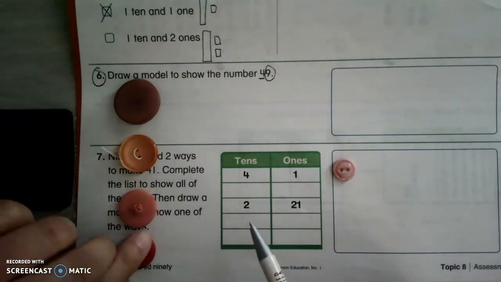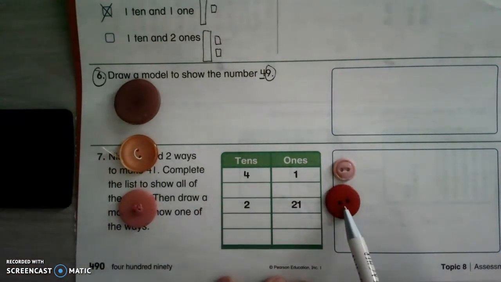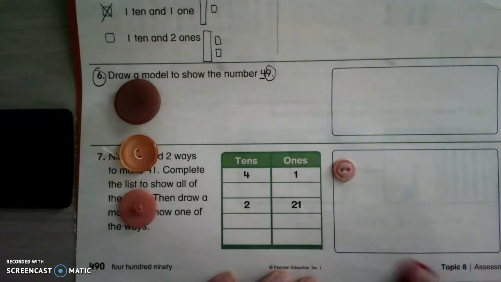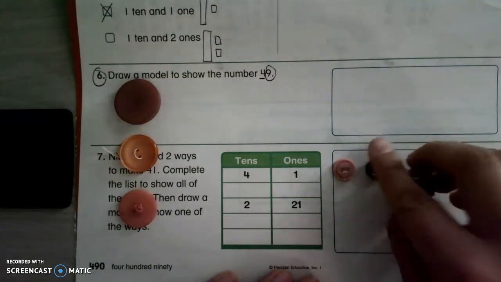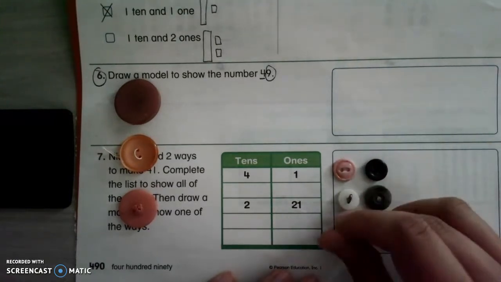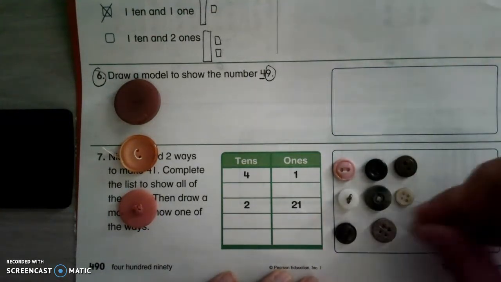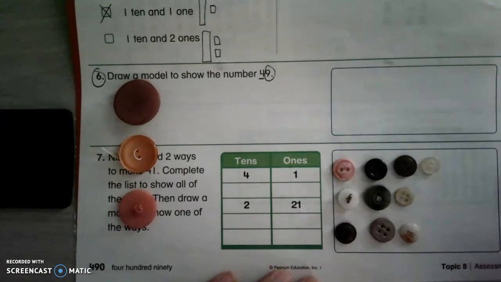Okay, I'm going to take one of my tens and I'm going to put it over here, but I can't keep it like that. It's too big. I have to make it smaller. So I'm going to take it away and I'm going to turn it into 10 buttons. 1, 2, 3, 4, 5, 6, 7, 8, 9, 10.